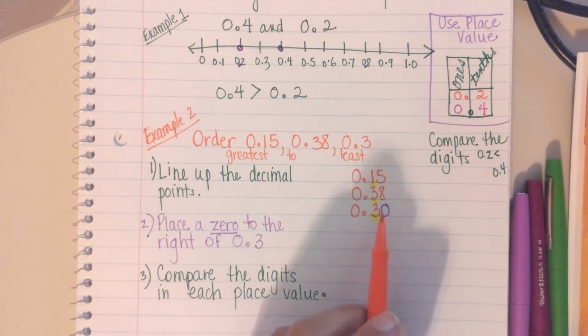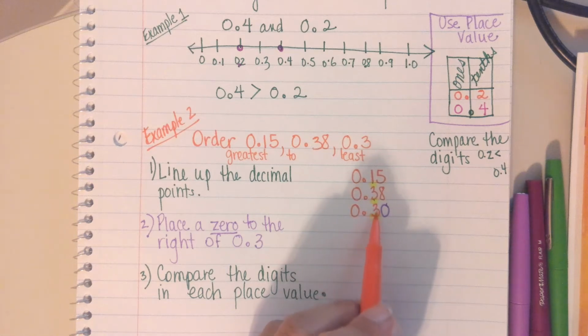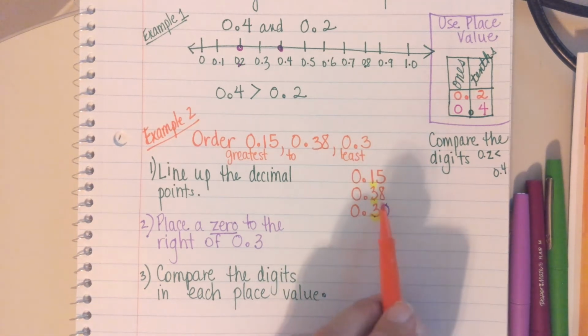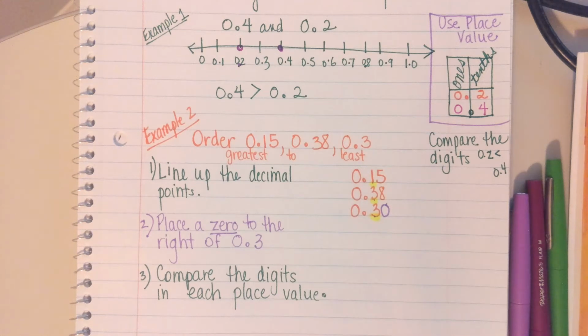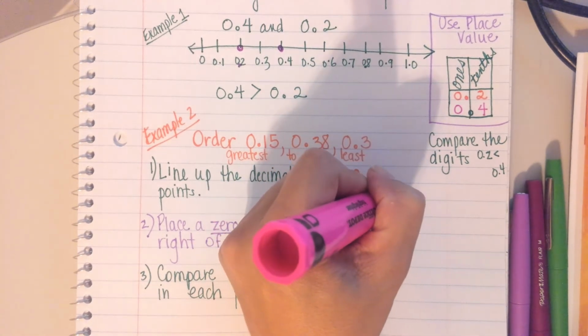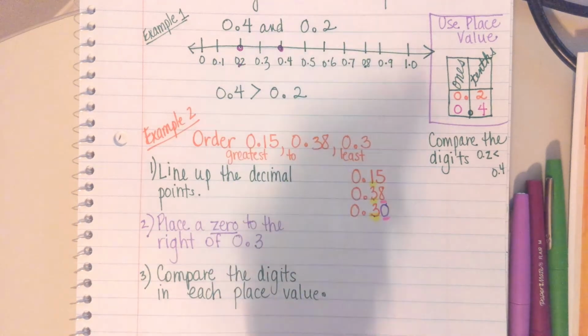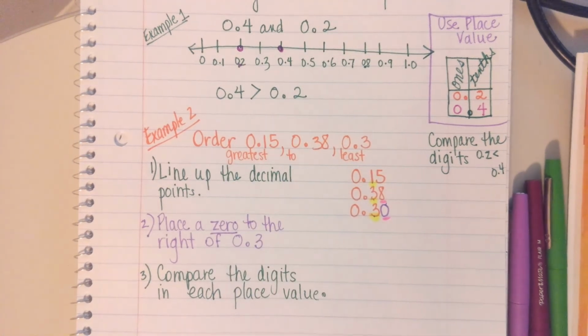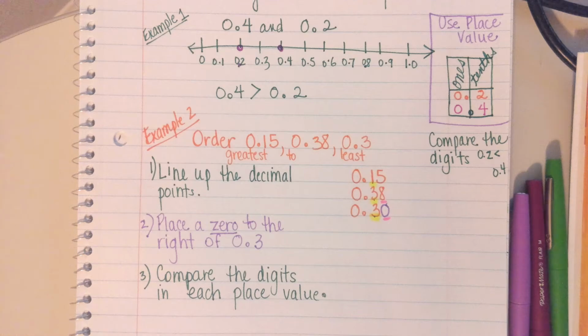So I have two numbers that are greater than the 1/10. So I still need to look at the next place value. The hundredths place, here's the tiebreaker. We have an 8 and we have a 0. We have found the greatest number.